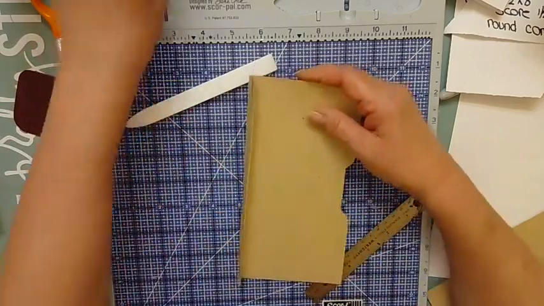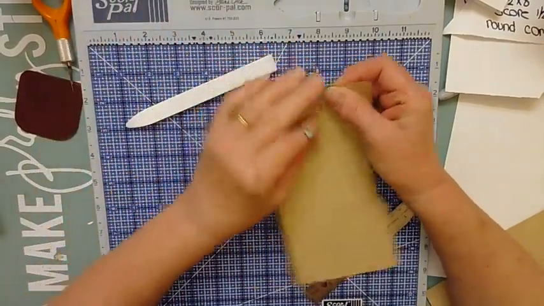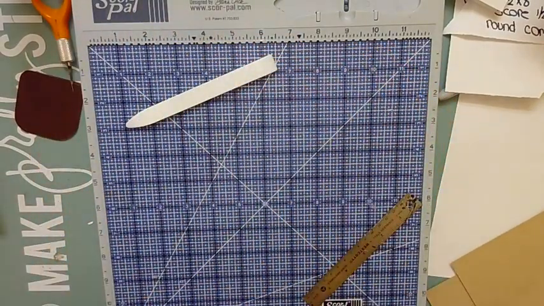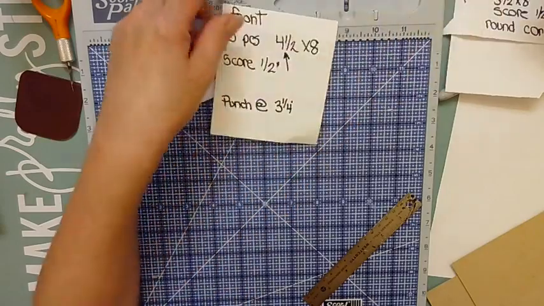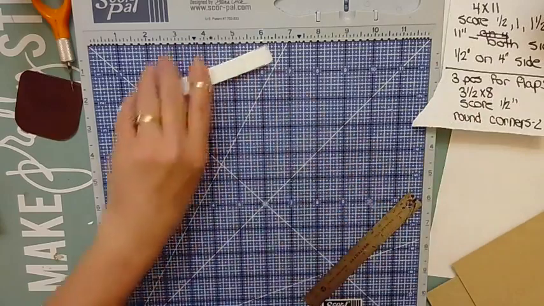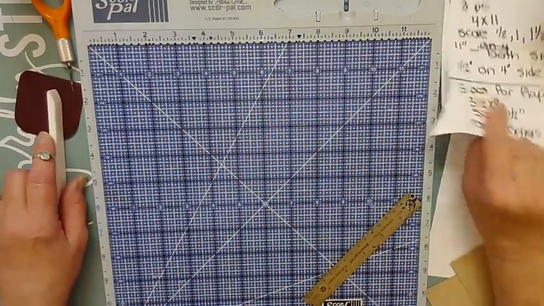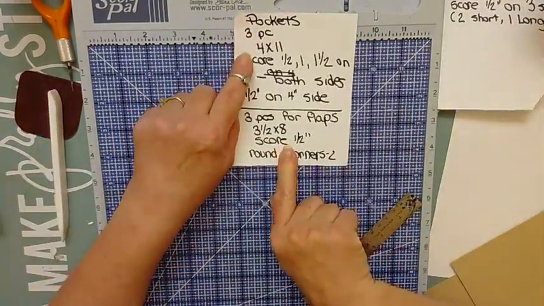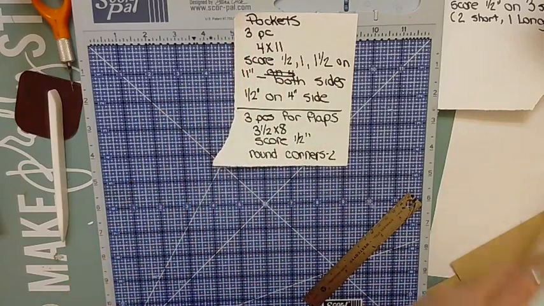And just clip them together, put them aside. All right. So that's that piece. Now we're going to create the pockets. So for the pockets, you need 3 pieces, 4 by 11.